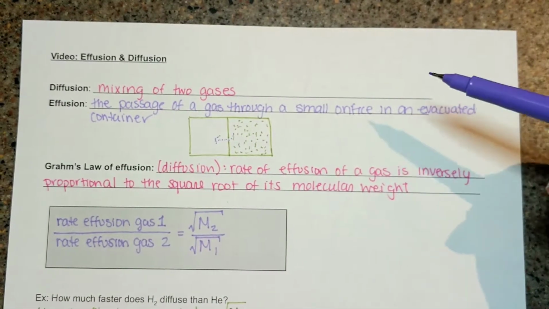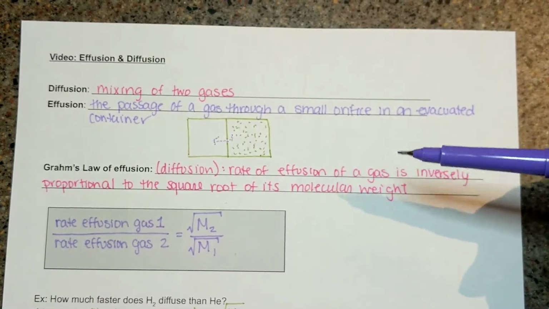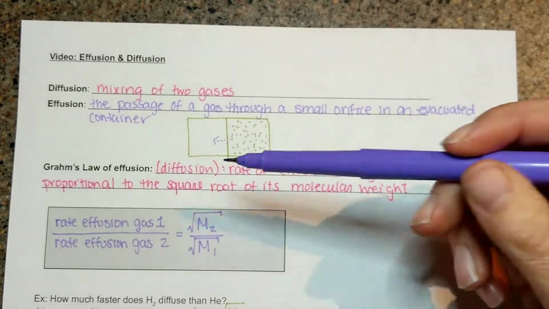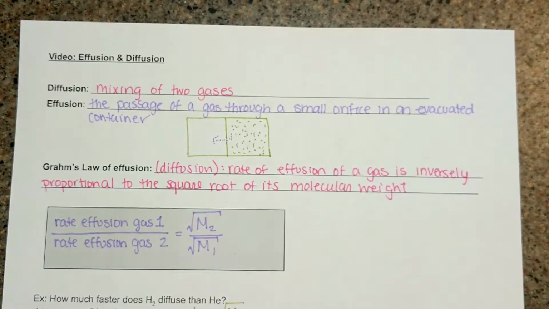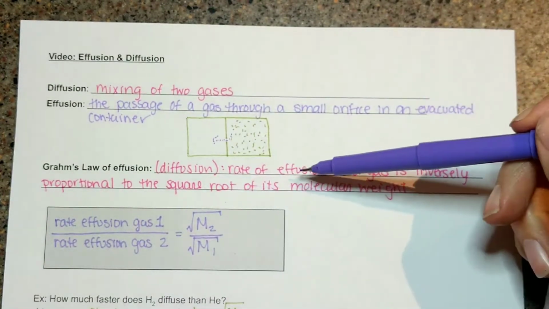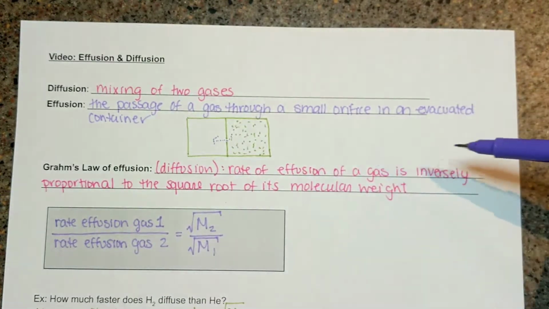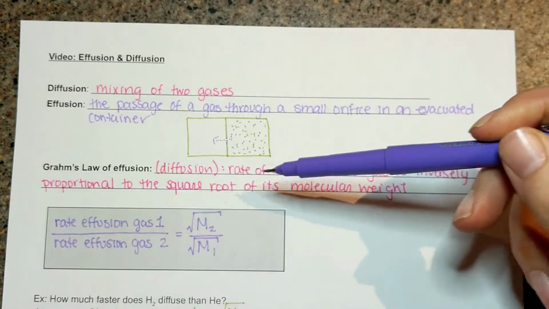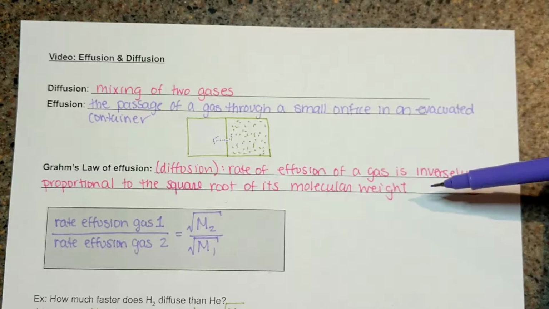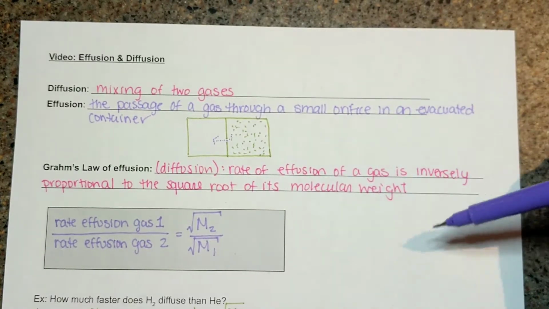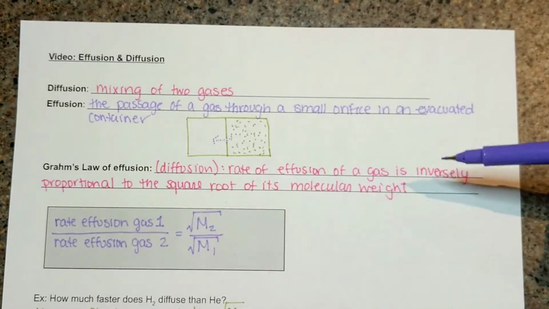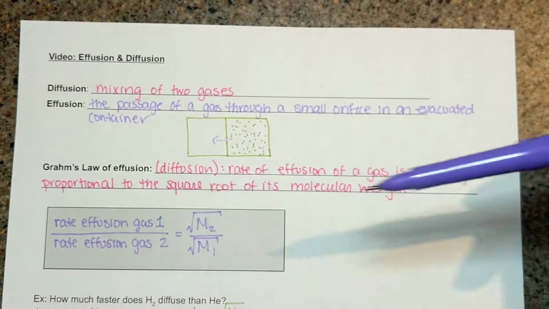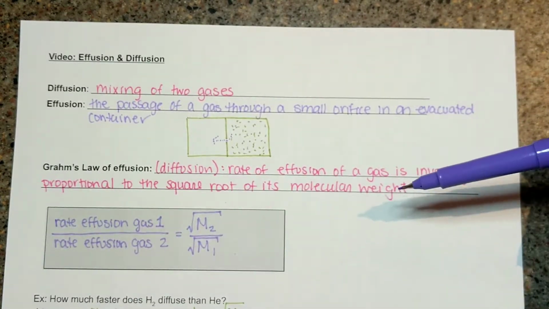Graham came along and he discovered his law of effusion or diffusion, because they're both going to move at the same rates. He said that the rate of effusion or diffusion of a gas is inversely proportional to the square root of its molecular weight. We've talked before about how big things move slower, and he said that in fact the rate at which they move depends on how big they are.